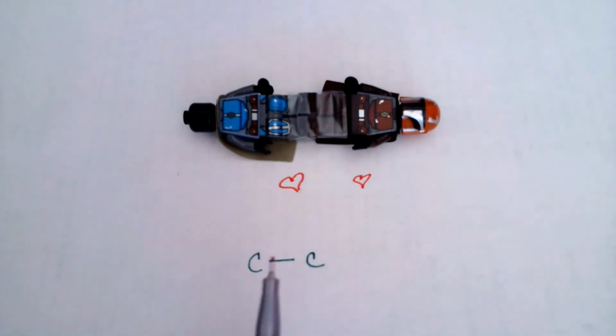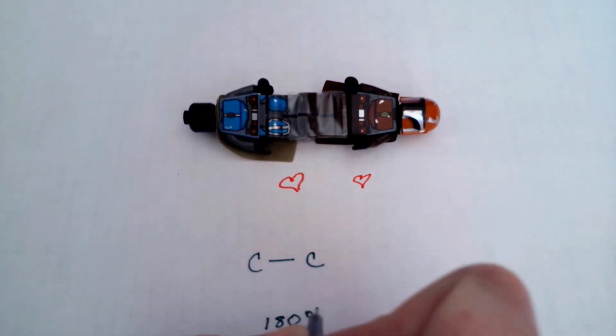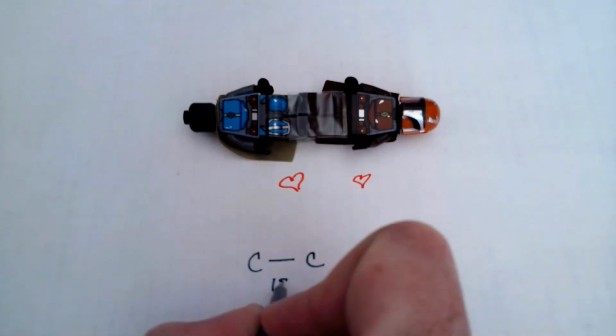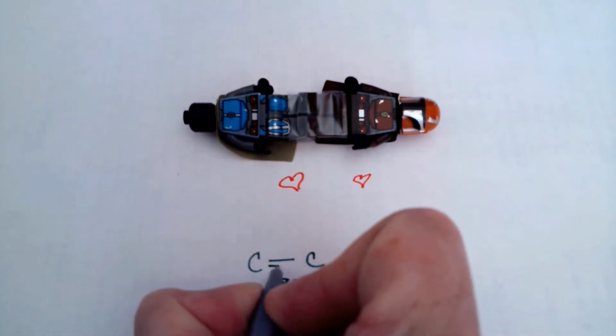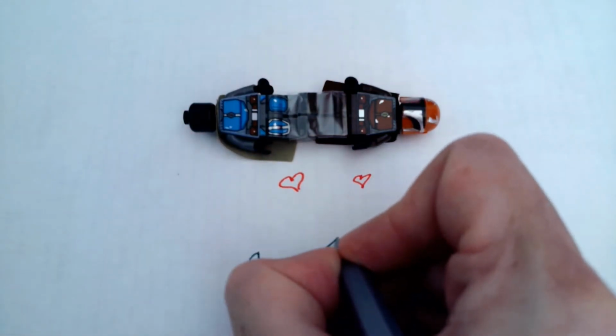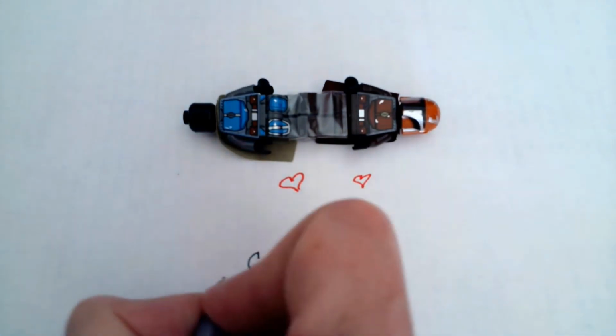Now, if we draw a bond like this, just one area of overlap, you would tell me that it's 180 degrees between one carbon and the next. And you'd be absolutely correct. Now, there's examples of double bonds. I'll draw C2H4 here.